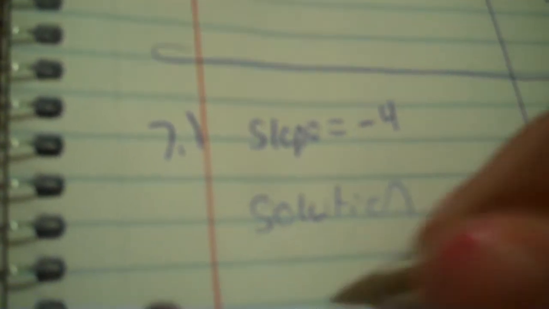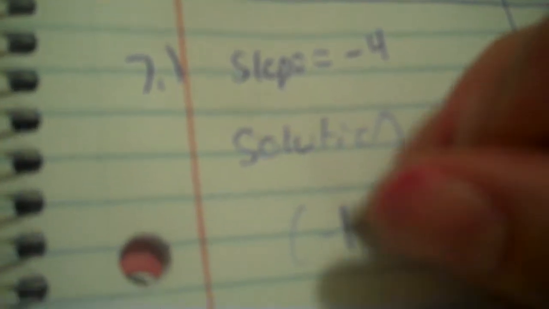Okay. Number 7, slope equals -4, and then it gives me one of the solutions on the line, one of the infinite amount, -1, 3. Okay, so y equals blank x plus blank, so MB. M is the slope, B is the y-intercept.